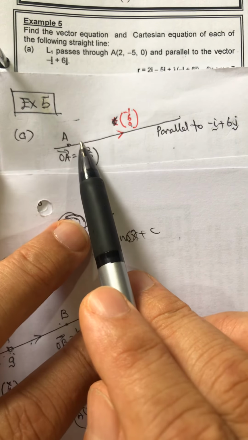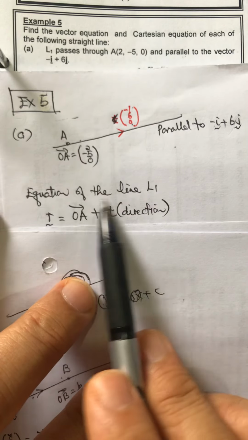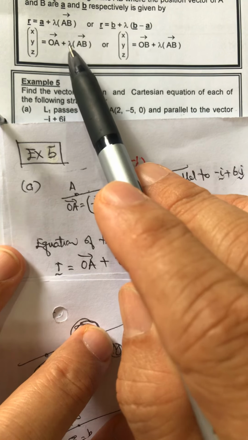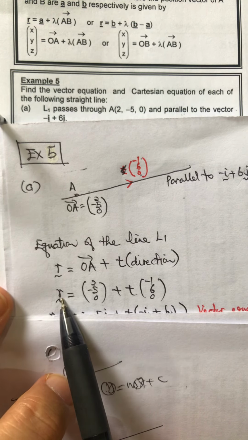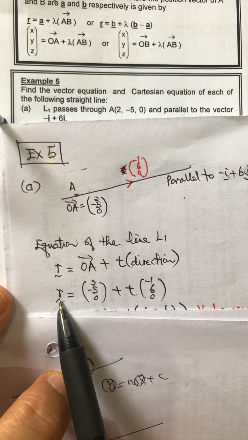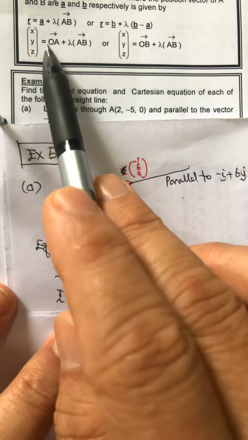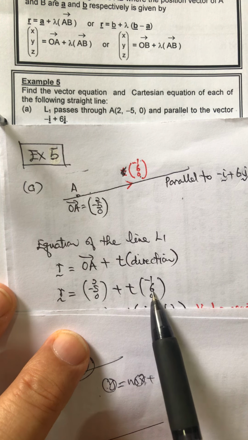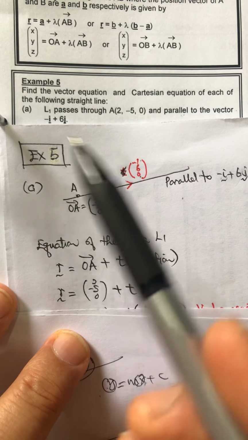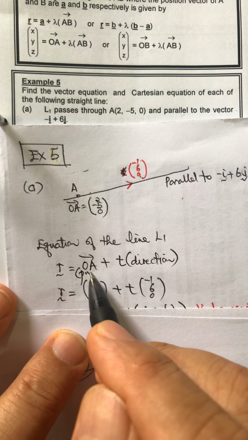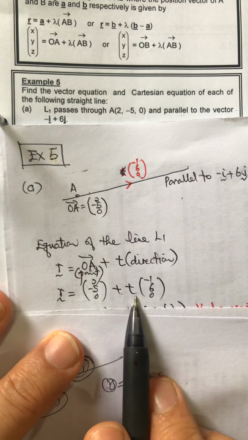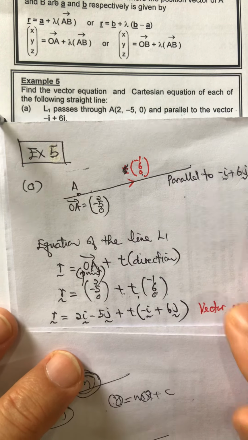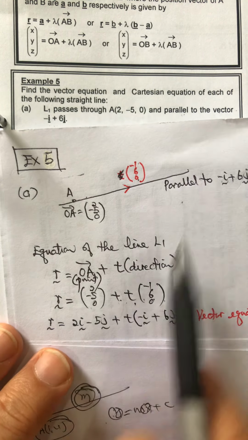So when you want to write down the equation of the line, it will follow the rules just now. So it's x, y, z, short form r. You take the point A and then plus lambda, or you can put t, and then the direction. So point plus t direction. Remember, this is the point. Point plus t direction. The direction must have t, the point cannot. Therefore you get this, or you can write like this. It's up to you.